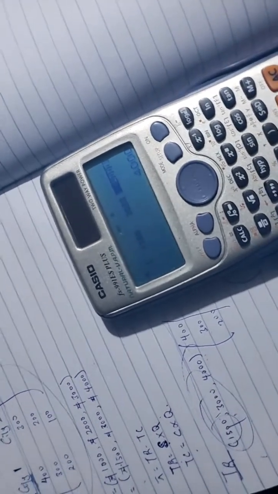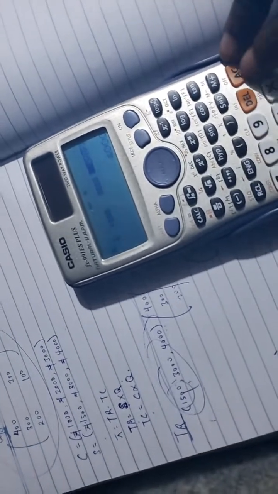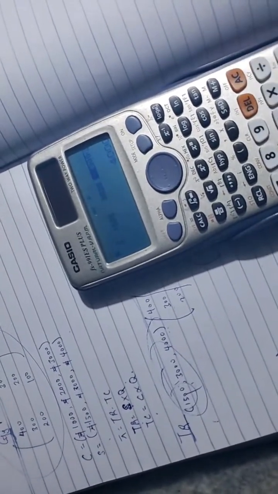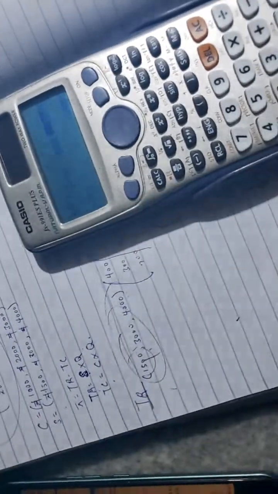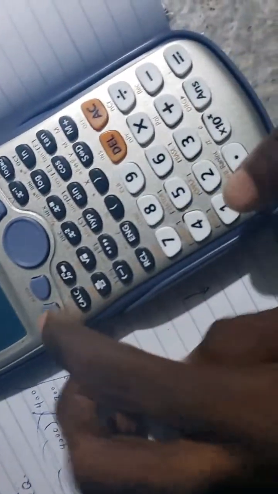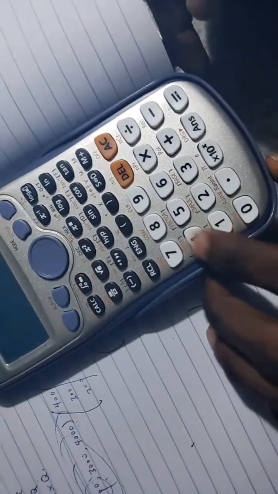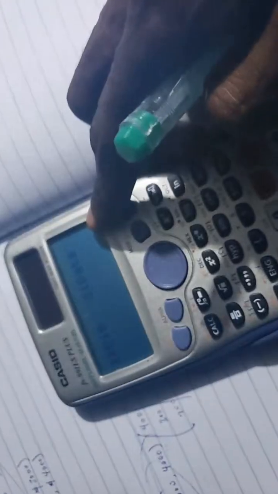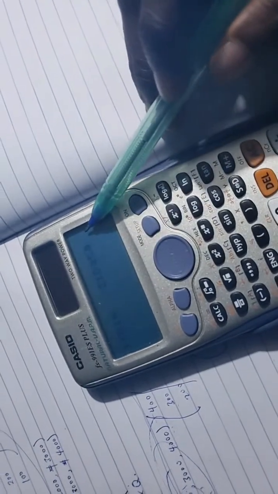There will be a little bit of notification here. Don't just click on your AC as you often do. Rather, you actually have to press your shift and 4. On top of 4, you see matrix there. So pressing shift and 4, you can see here what you have is dim and data. So you just click on data.